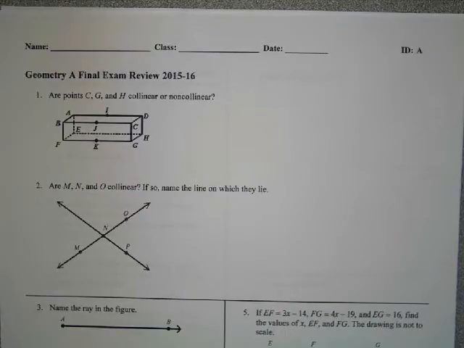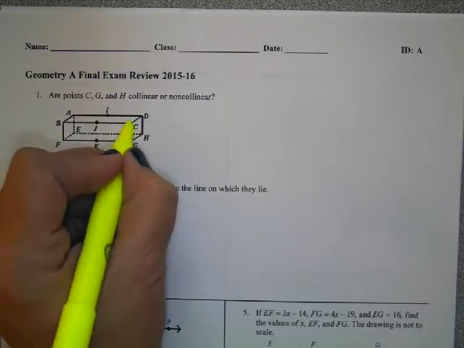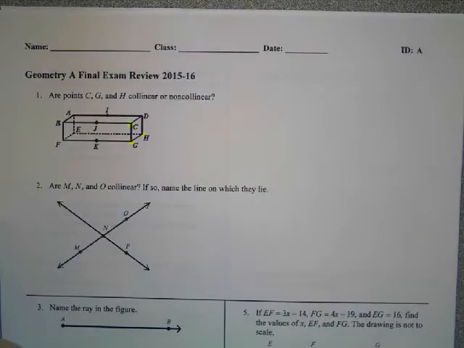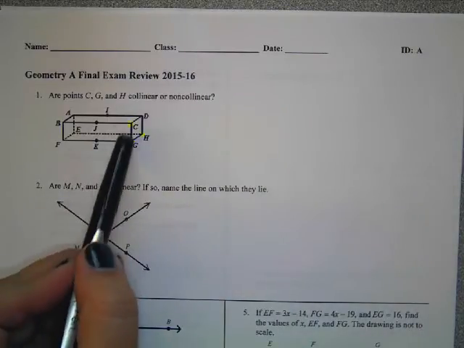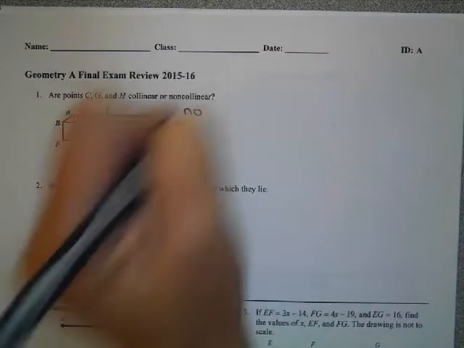This is part 1 of 4 parts of videos that go over the Geometry A final exam review for this year. So the first question is, are points C, G, and H collinear or non-collinear? If we just highlight C, G, and H, collinear means they have to lie on the same line. And we can see from this that C and G do, but H does not. So this is no.